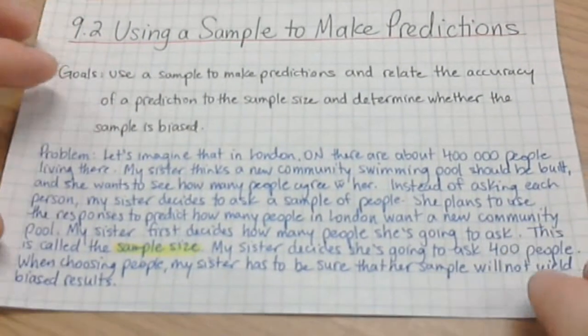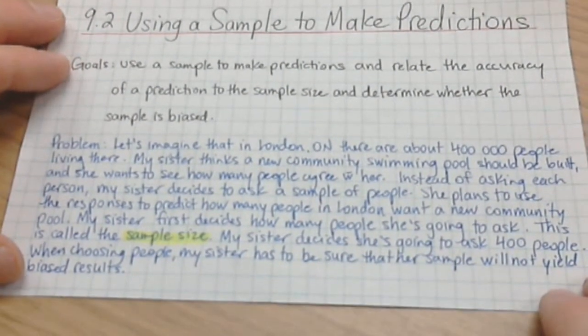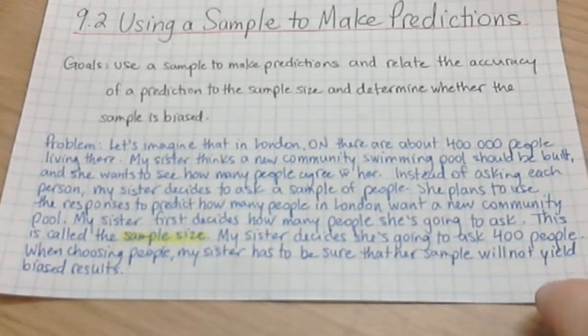Now I have a fairly long, lengthy problem here. I will read it out to you, so I don't need you to strain your eyes on this one. Let's imagine that in London, Ontario, there are about 400,000 people who live there. That's roughly true, there's a little bit more than that. My sister, who lives in London, thinks a new community swimming pool should be built, and she wants to see how many people agree with her. So, instead of asking each of those 400,000 people, she decides that she's going to ask a sample of the people, and she plans to use the responses to predict how many people in London want a new community pool.